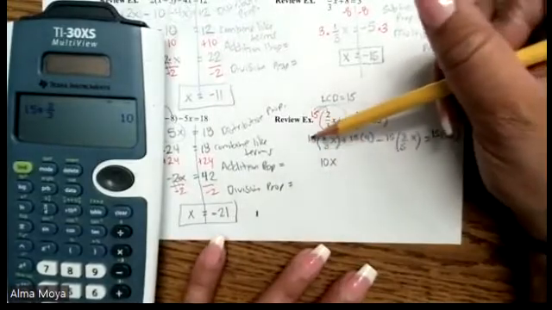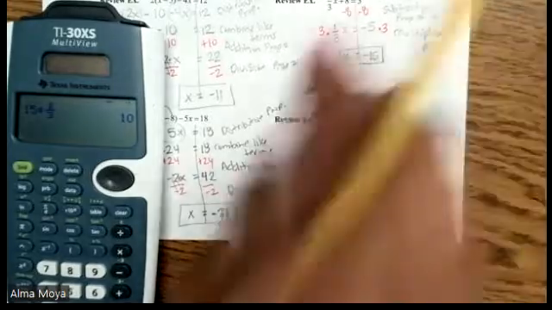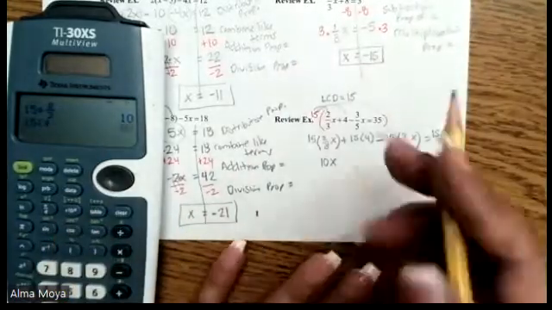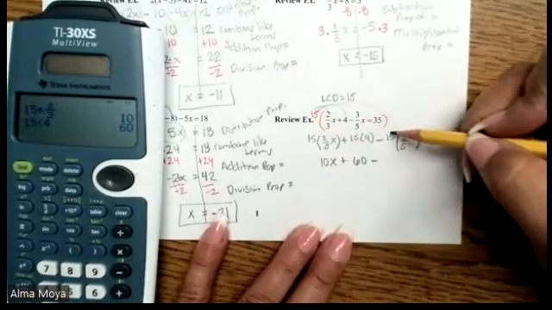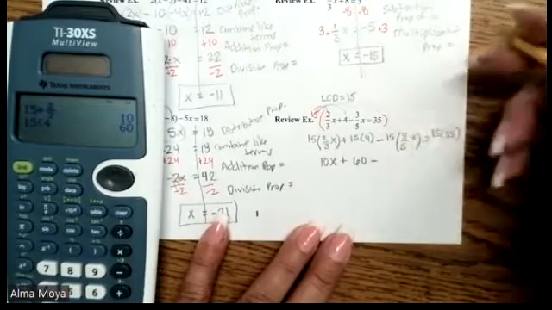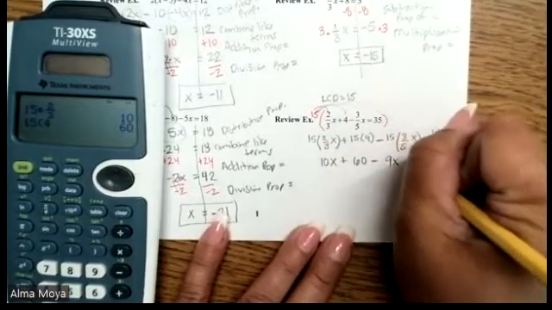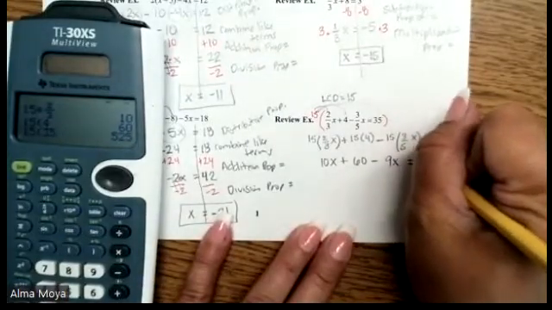Or you could have done this: 15 divided by 3 is 5, and then 5 times 2 is 10. 15 times 4 is 60. And right here, you have 15 divided by 5, which is 3, and then you're left with 3 times 3, which is 9x. And then 15 times 35 gives me 525.